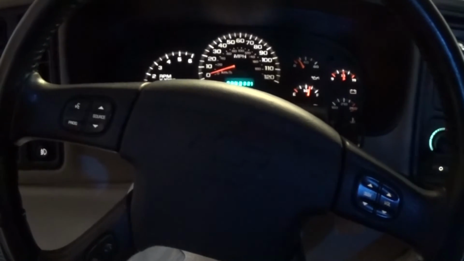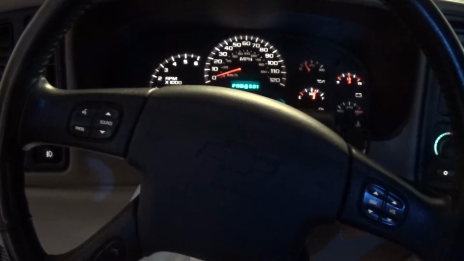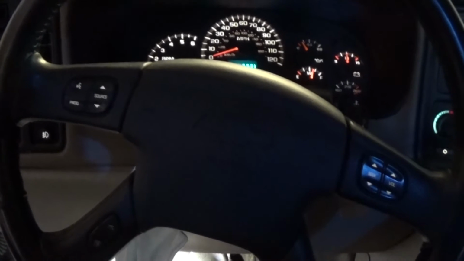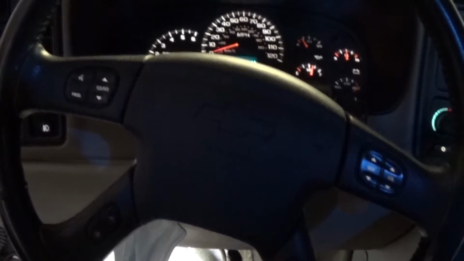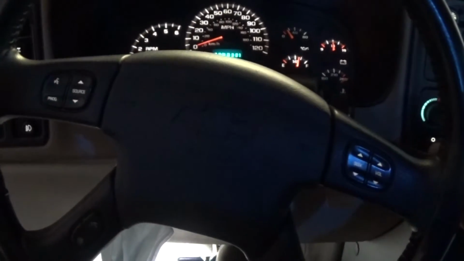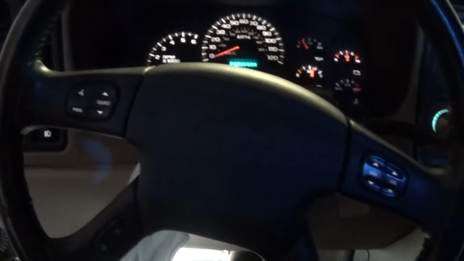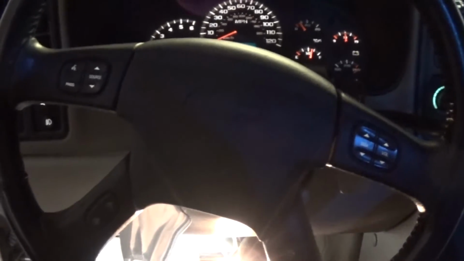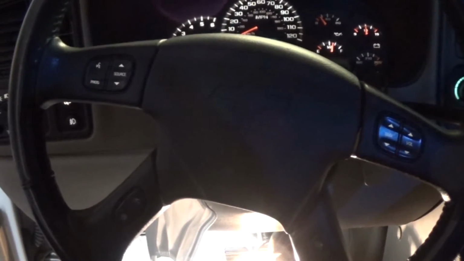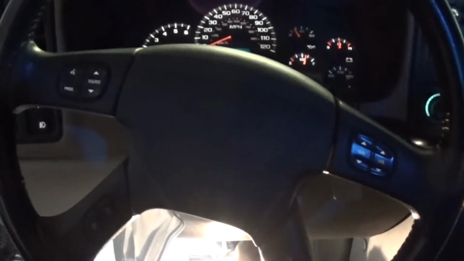Now the trouble is the module can't do anything because it has no inputs. And if I'd be stuck in 4-wheel drive, that'd be nice. Let me shut back off and, oh, there you go. Okay, so let's shift this in drive.